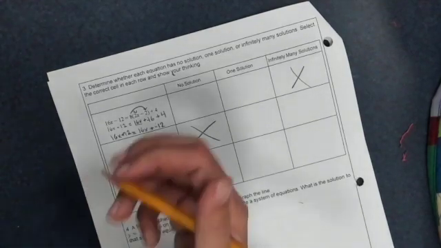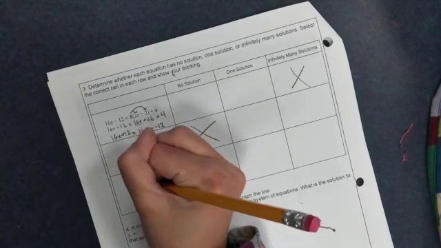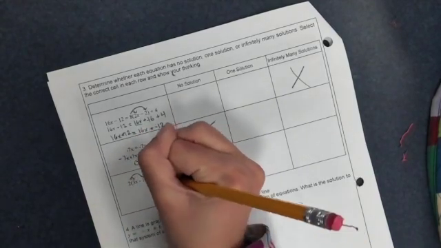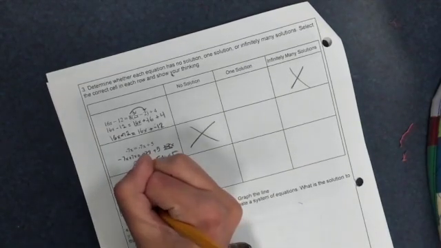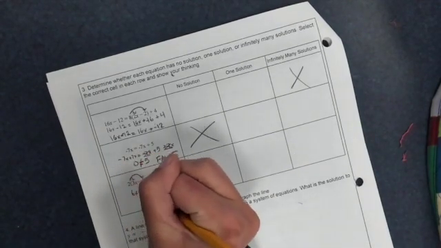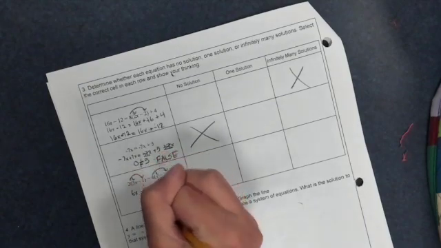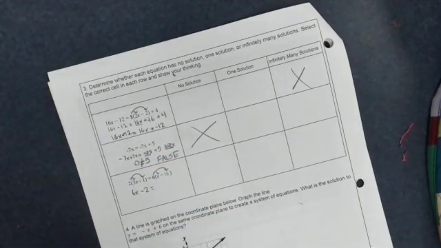And finally, this last one, again, I have parentheses, so I distribute. 2 times 3x is 6x. 2 times 1 is 2, so I get 6x minus 2.